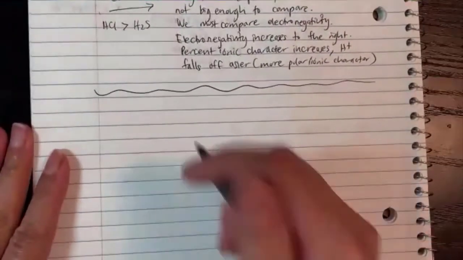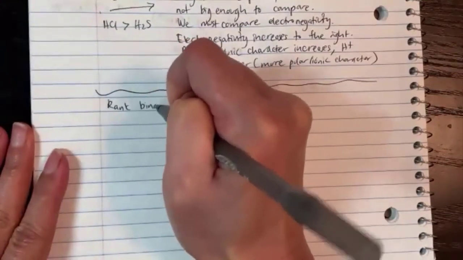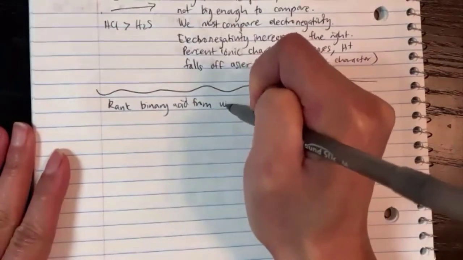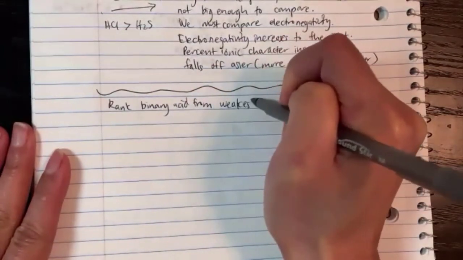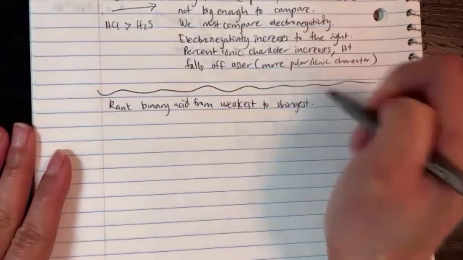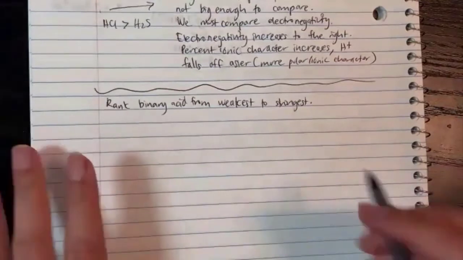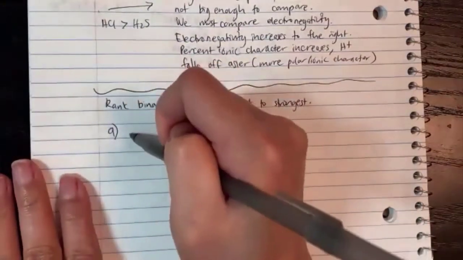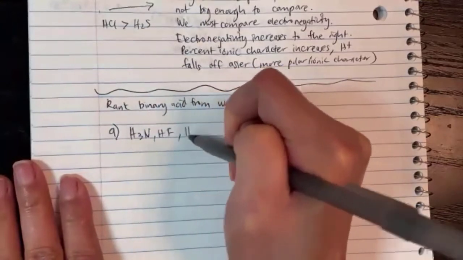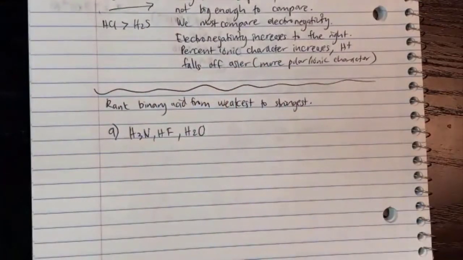All right, so rank the binary acids from weakest to strongest. In this case here, I was doing strong to weak. Now they want to do weak to strong. Okay, so the first example, A, they gave you H3N, HF, H2O. How would you rank this one?